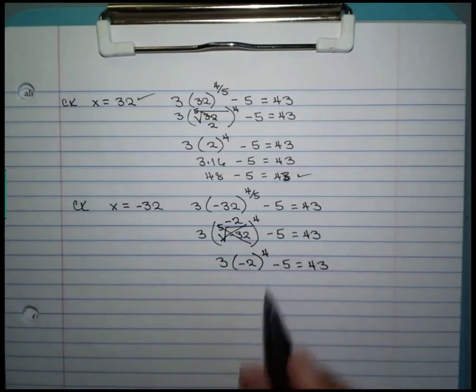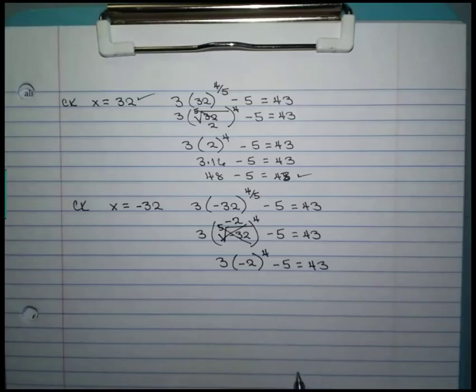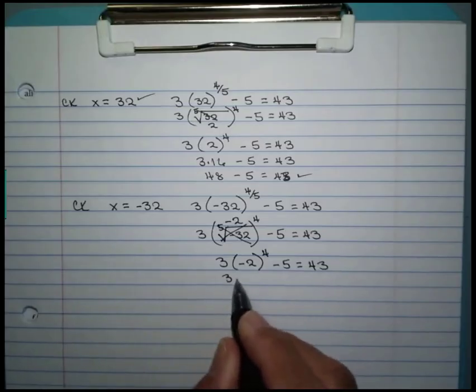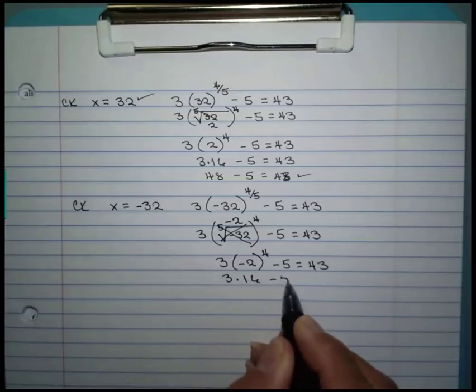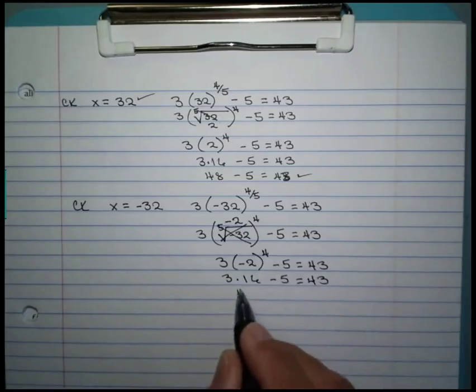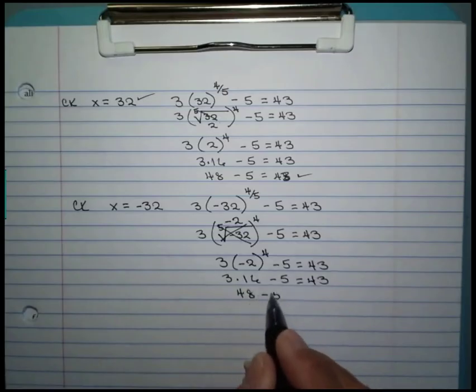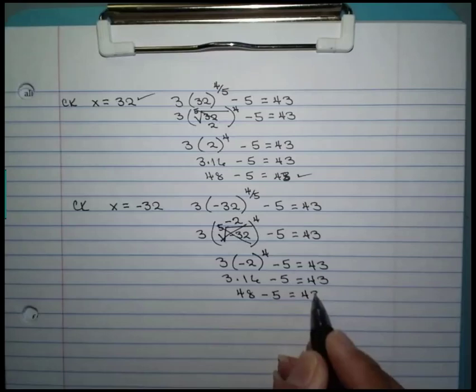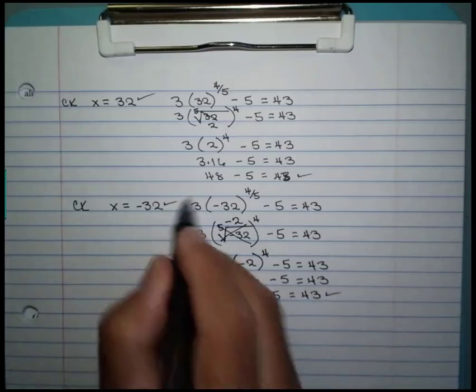Now, when I raise a negative to an even power, it becomes positive, doesn't it? Negative 2 multiplied together 4 times is going to give me the same thing that positive 2 multiplied together 4 times is going to give me: 16. So I have 3 times 16 minus 5 equals 43. And that gives me 48 minus 5 equals 43. And that's okay. So this one checked as well.